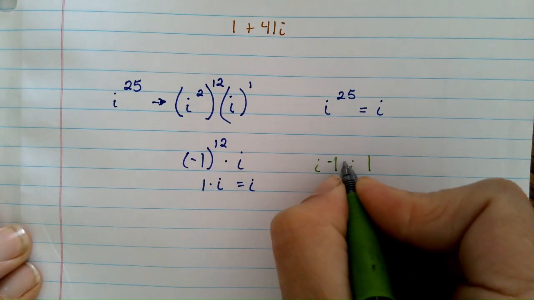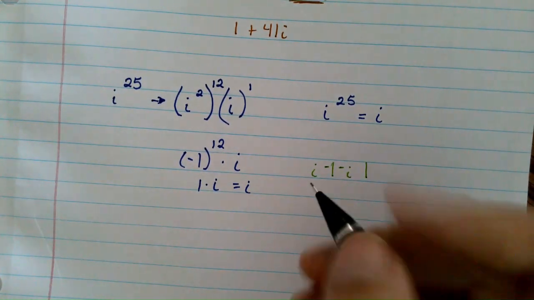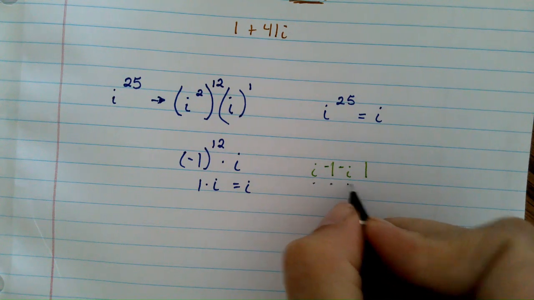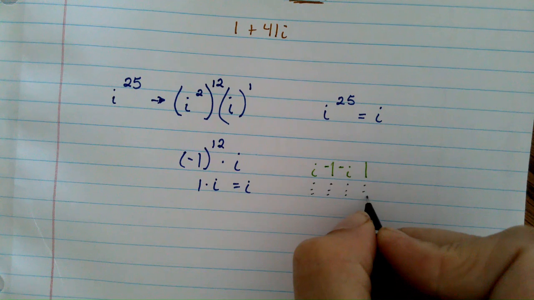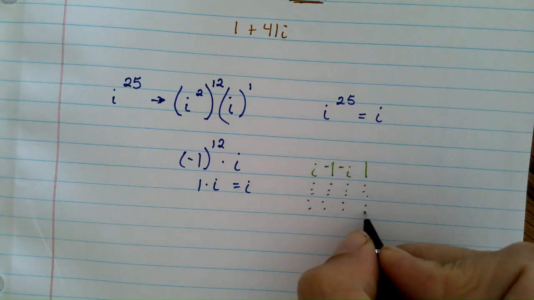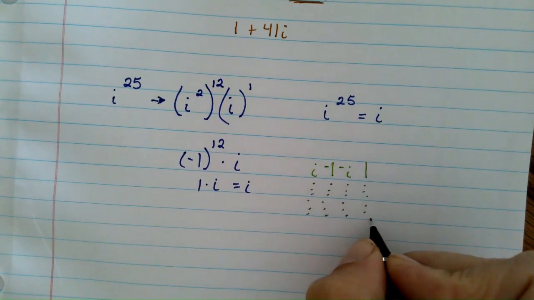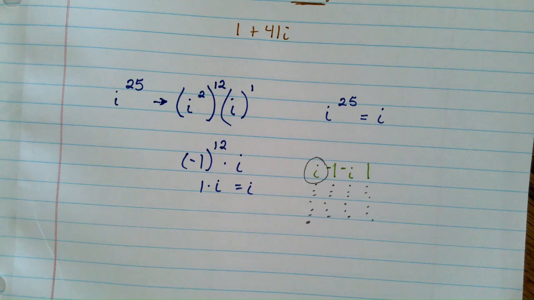i, 1, negatives in the middle, right? Okay, hope the number's not too big. 1, 2, 3, 4, 5, 6, 7, 8, 9, 10, 11, 12, 13, 14, 15, 16, 17, 18, 19, 20, 21, 22, 23, 24, 25. That's our answer.